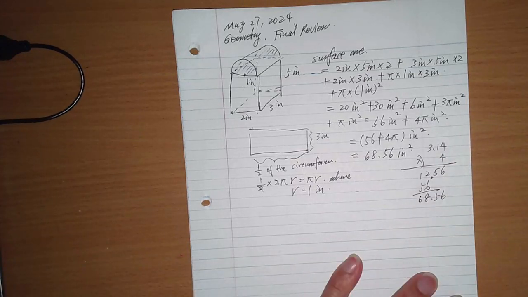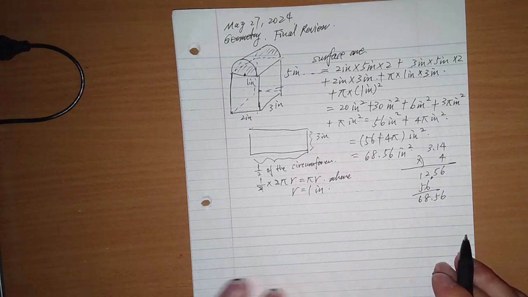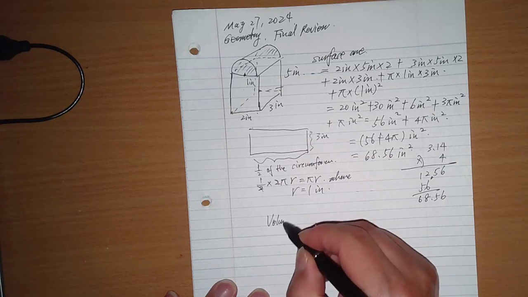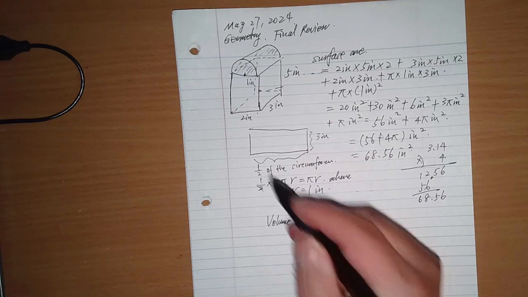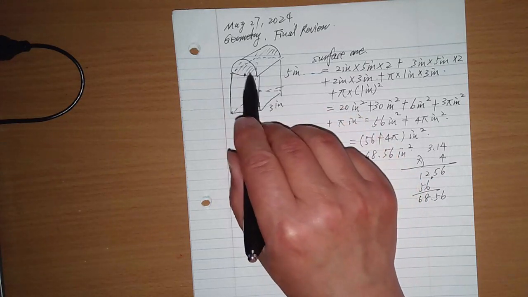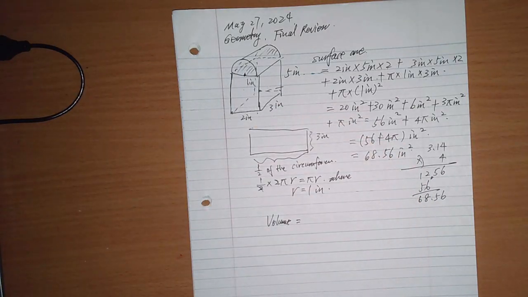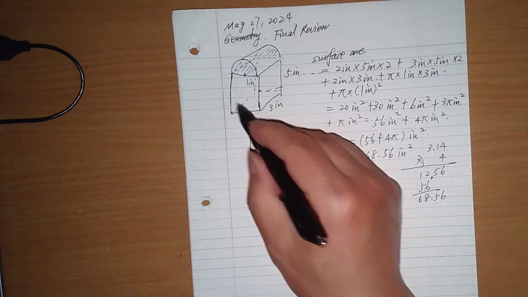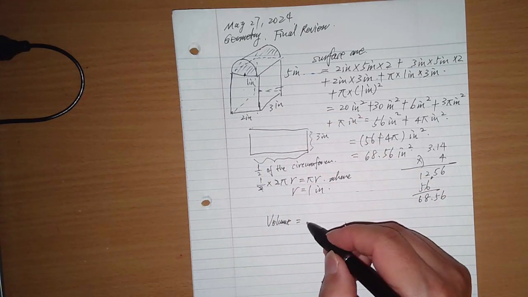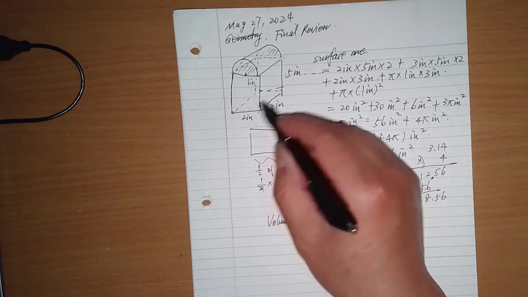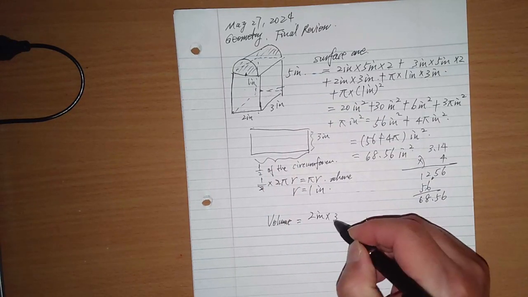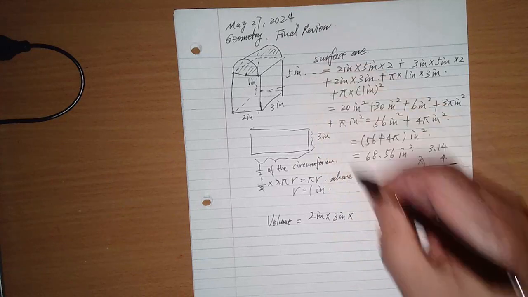Okay. So let's look at the volume. The volume would be the rectangular prism plus the top half of the cylinder. So first look at the rectangular prism. That would be base times the height. So the base would be 2 inches times 3 inches. The height would be 5 inches.